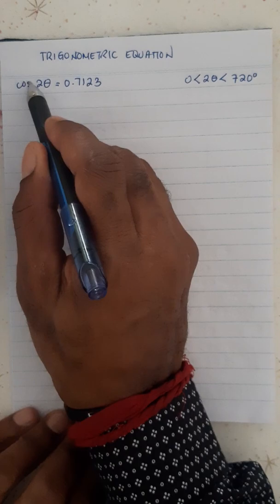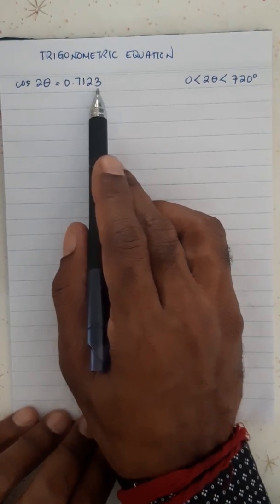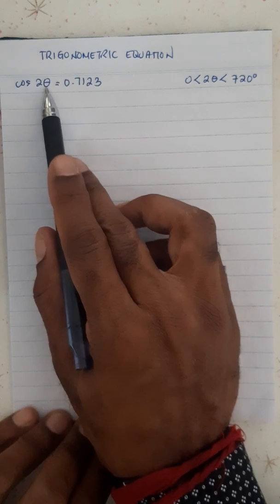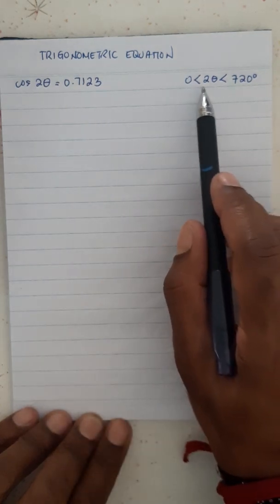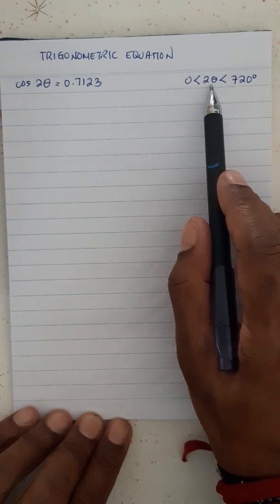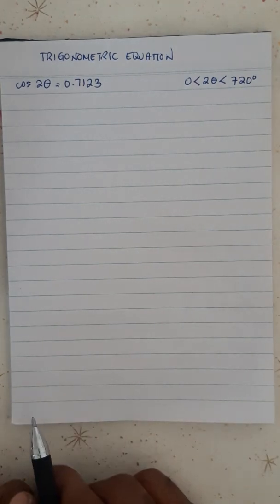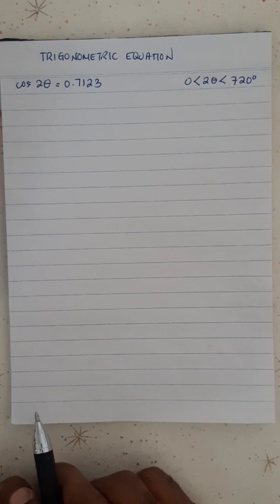The first thing, if you look at it, is the equation itself. We have cos 2 theta equal to 0.7123. Now 2 theta here implies that there are two cycles, or the domain that we will be using would be between 0 and 720 degrees. So that's what we have to consider before we start solving the values of theta.